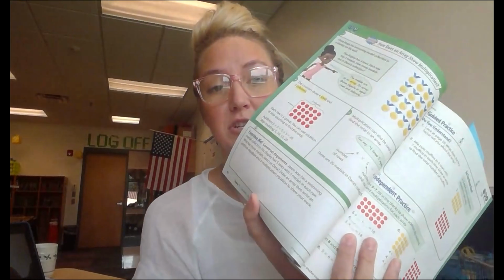For a math lesson today, you will need to get your Envision book. Make sure that you have volume 1 and you're on page 20 and 21. Page 20 and 21. As we're going through, I'd like you to follow along in your workbook.